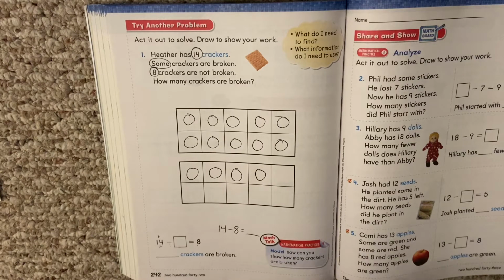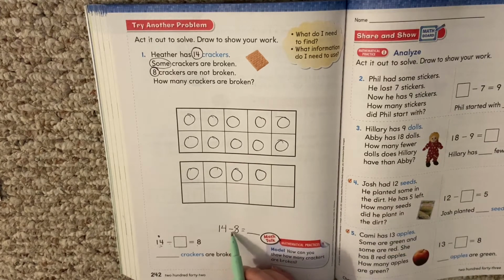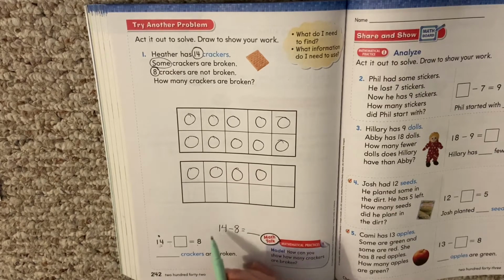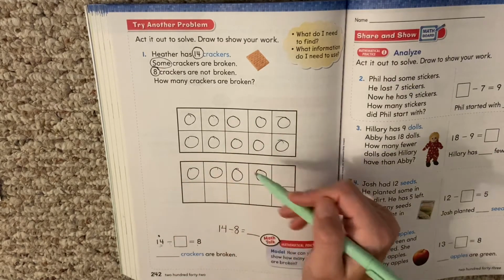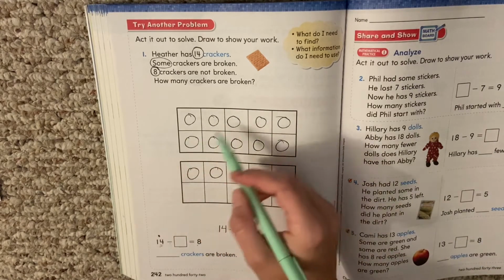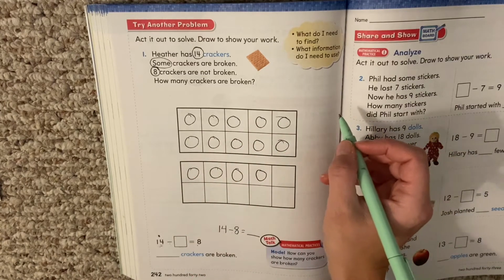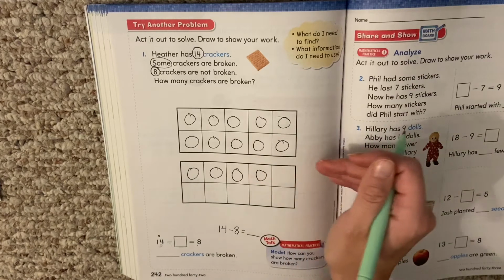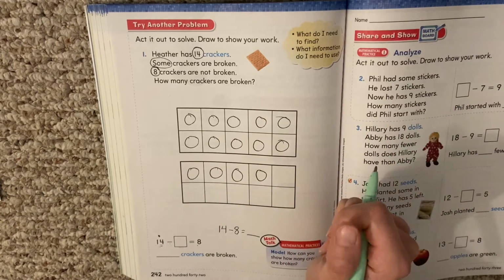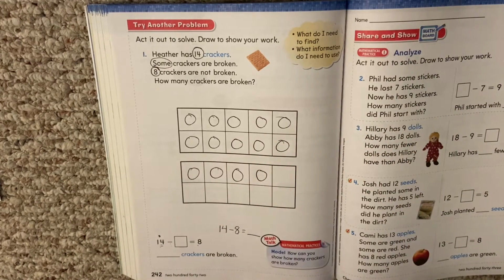If you need to pause to do that, go ahead. Now we're going to take away 8, right? And we did this before when we had red and yellow, so we could cross 8 off, or we could color them in. We could color 8 of them in red and then see how many are the other color. But it might be easier just to cross off 8.